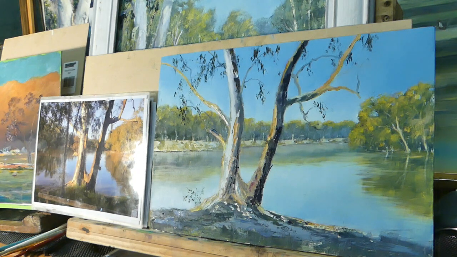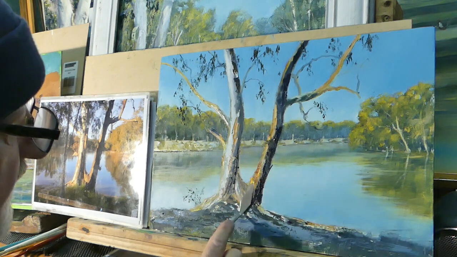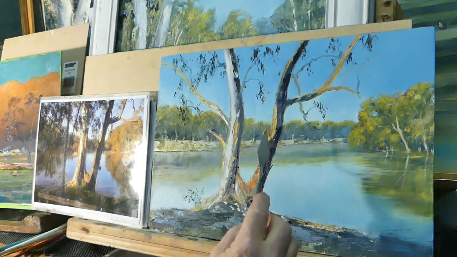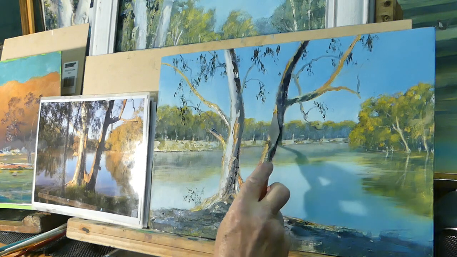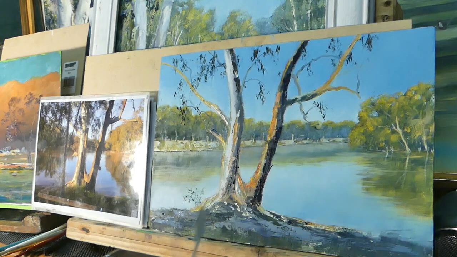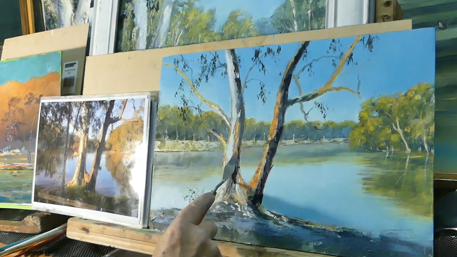So I can get a nice strong orangey colour in here, alright? And it's going to have a little bit down there. That needs a little bit there. A little bit of that in there.